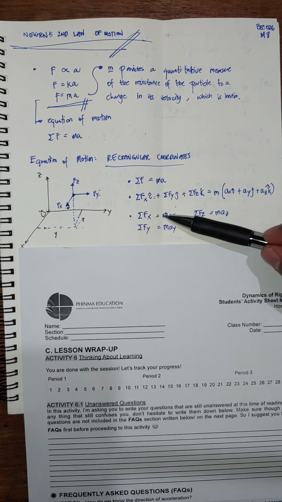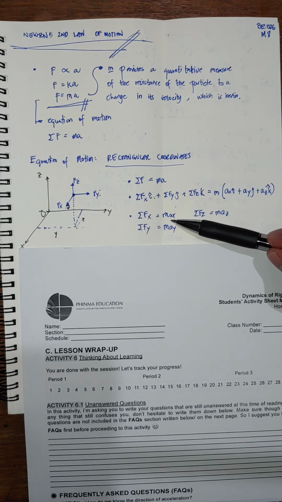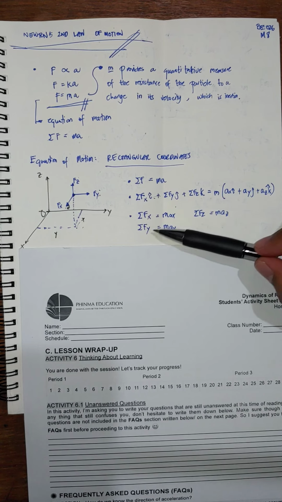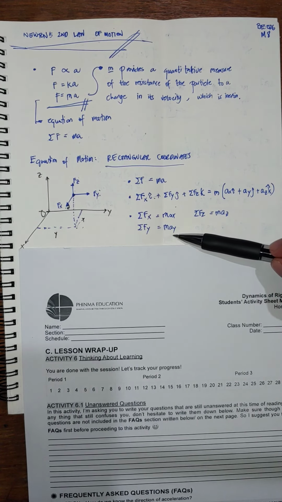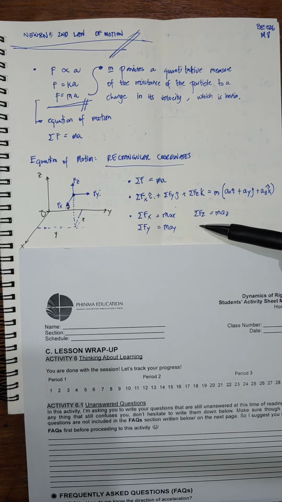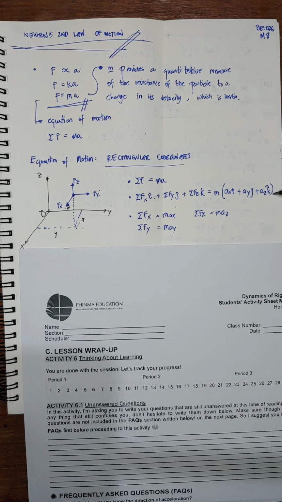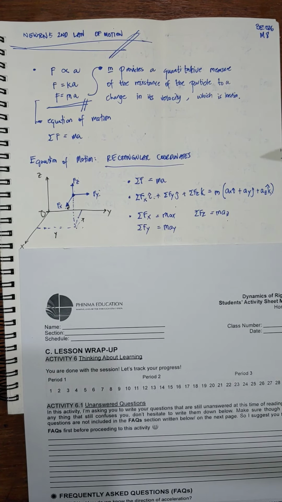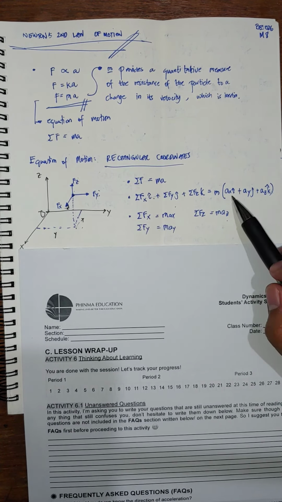So if we take them one by one, we have the summation of forces along x is equal to mass times the acceleration along x. Summation of forces along y is just equal to mass times acceleration along y. Summation of forces along z is just equal to mass times acceleration along z. Again, i hat, j hat, and k hat are just unit vectors. They do not have any numerical values, but only show us the specific direction of the acceleration or the force.